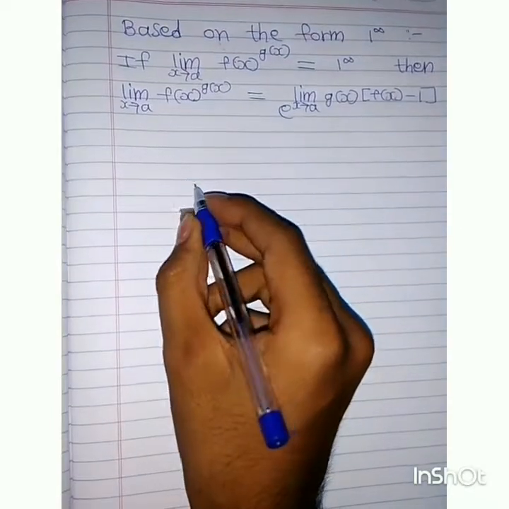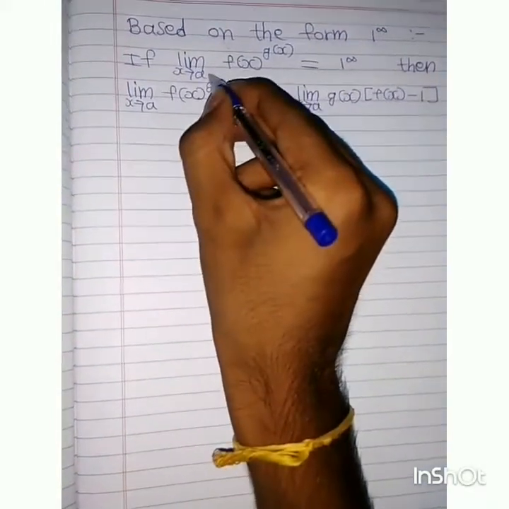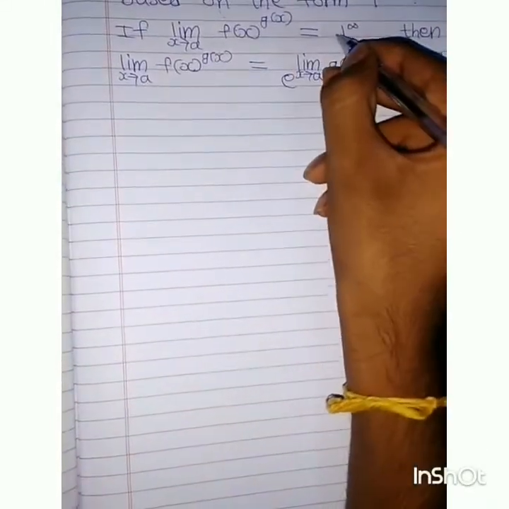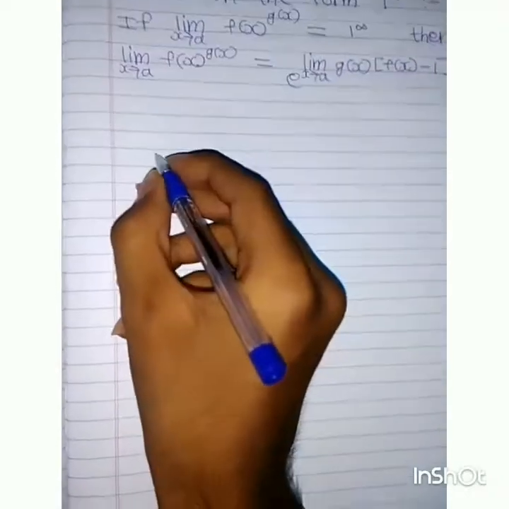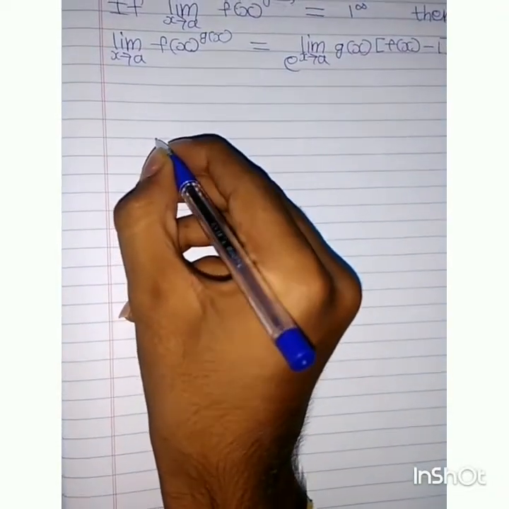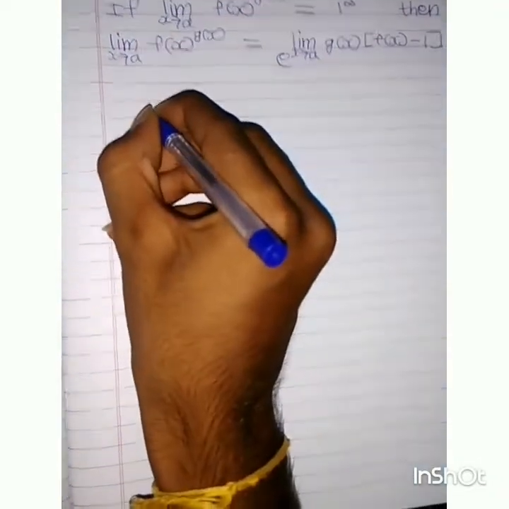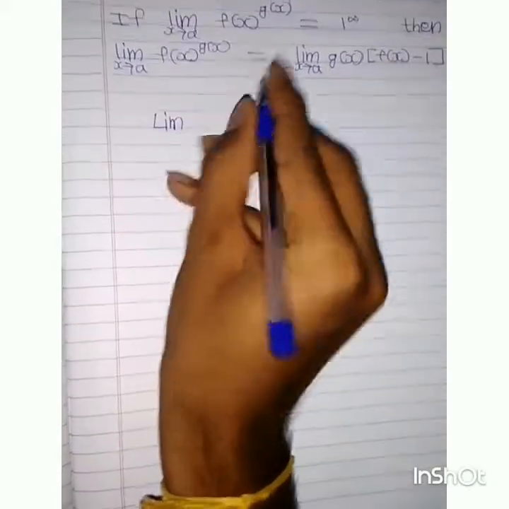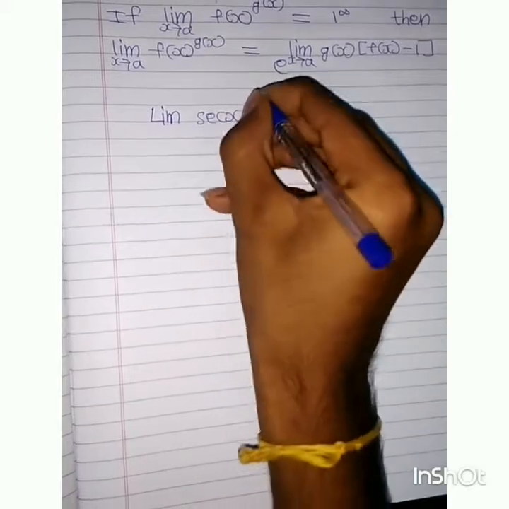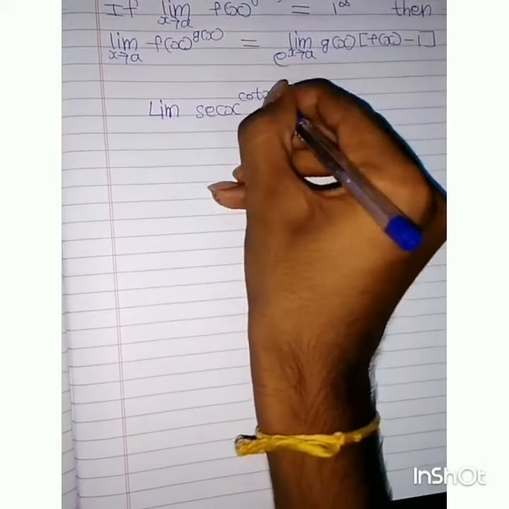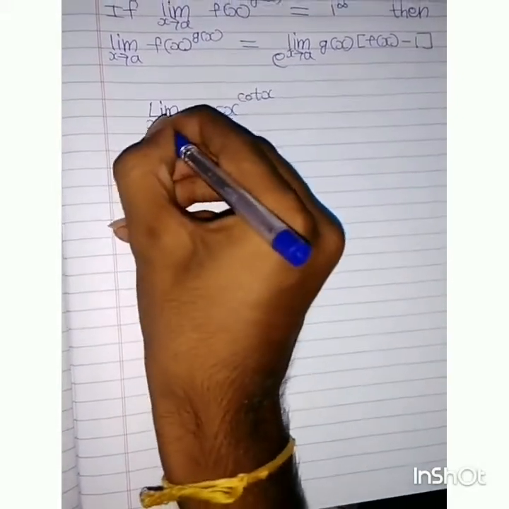So the meaning of the property is, if you put x is equal to a in the given limit, then the result is 1 raised to infinity. That is the condition. So, for better understanding, we will take one example. Let the example be limit of sec x raised to cot x as x tends to 0.